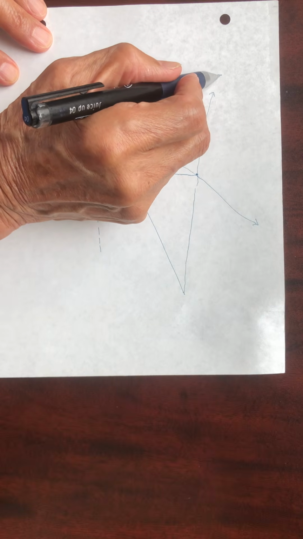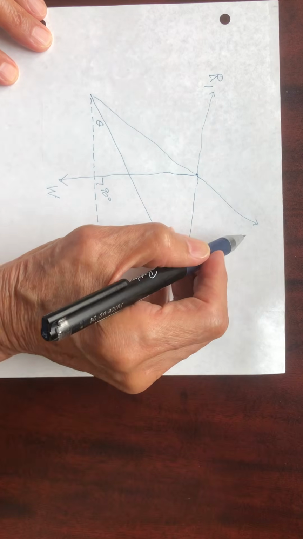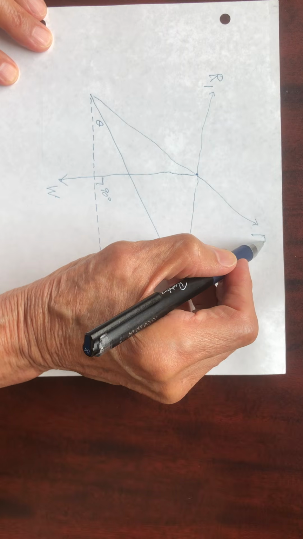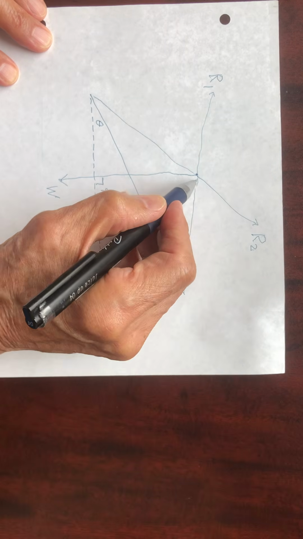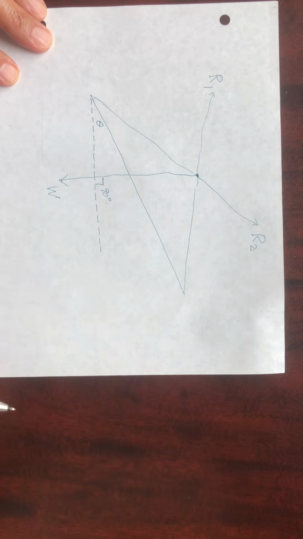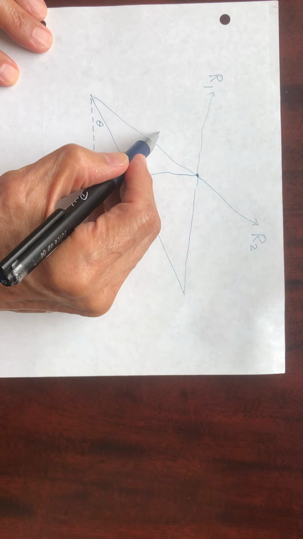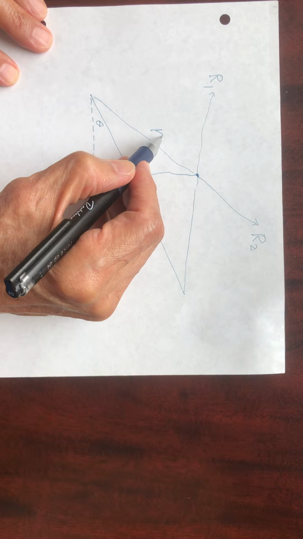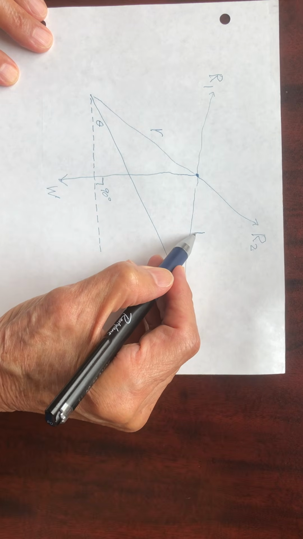R1 here, R2 here, and they intersect at this common point. Oh, by the way, this is our radius, and this is our radius.